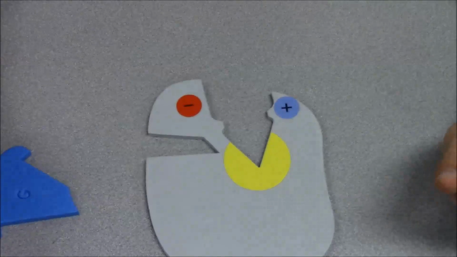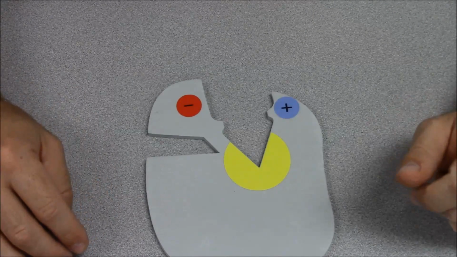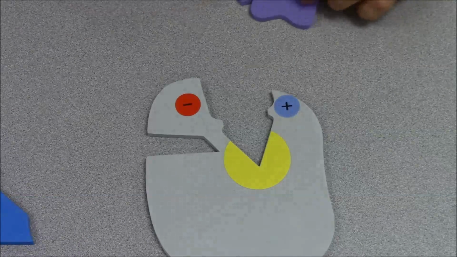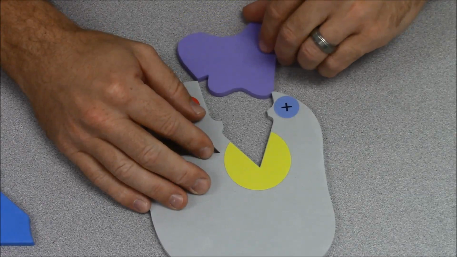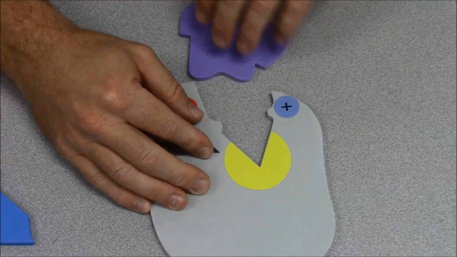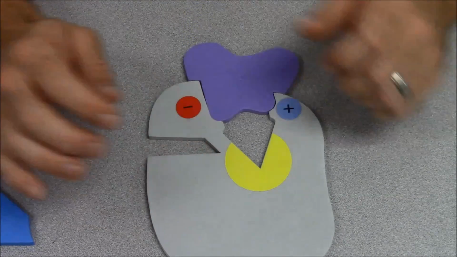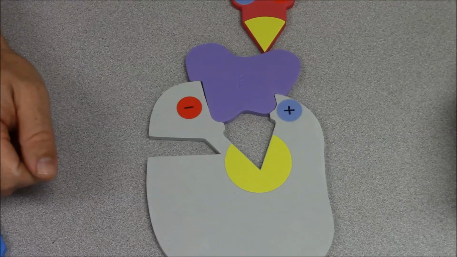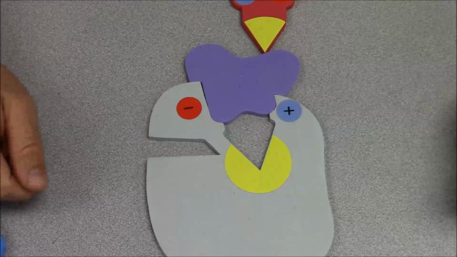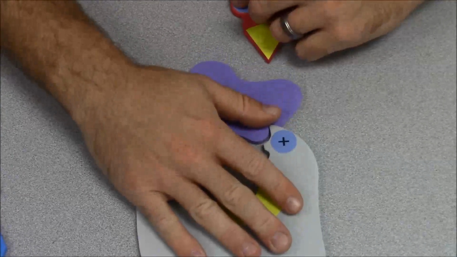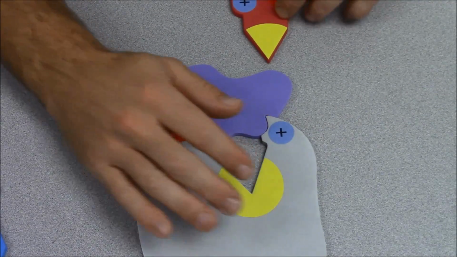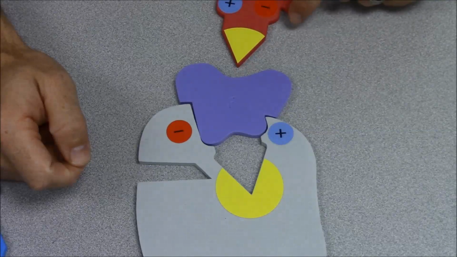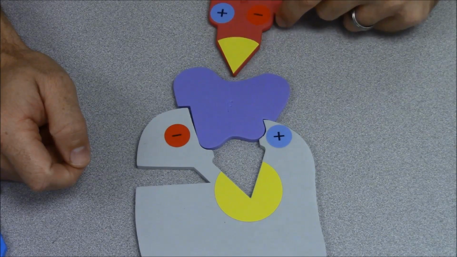There are also competing inhibitors, and in a competing inhibitor, it will come in and it will enter the active site, and it will block the substrate from coming in. That is a competing inhibitor there. So again, this enzyme cannot do its job. In this case, this is now inhibiting the substrate from entering the enzyme.